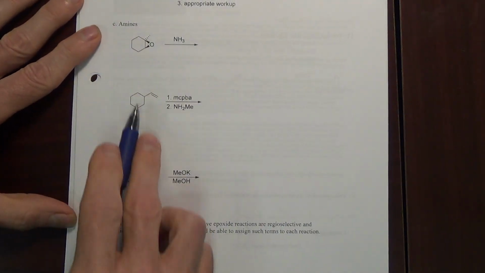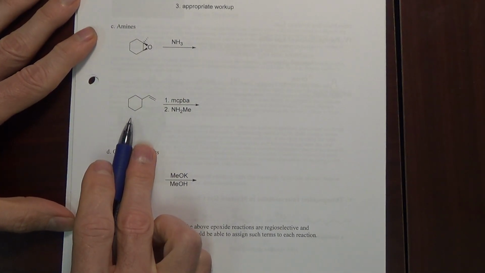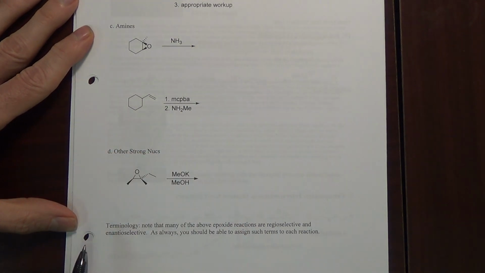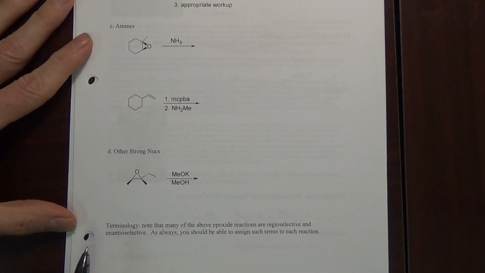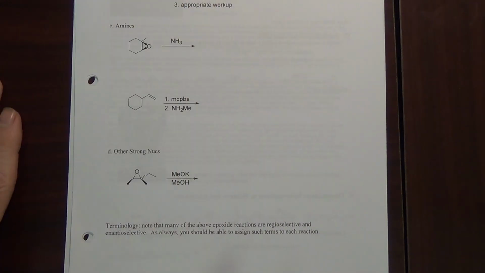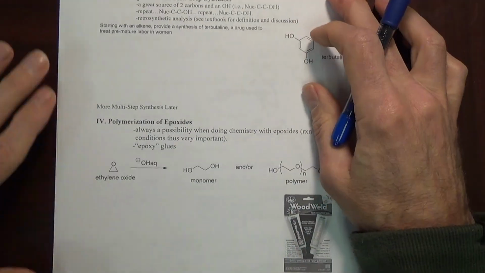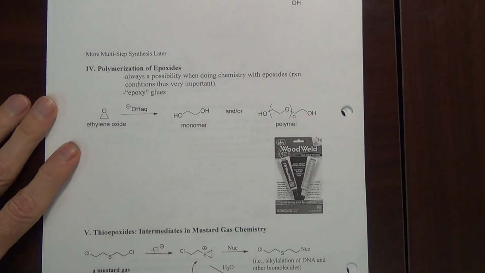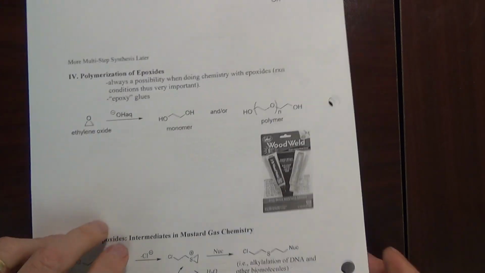We can then also use amines as strong bases. Now in this reaction we have a multi-step approach. Please look at some of these for homework. We'll pick up here, and in the next video we'll also look at multi-step synthesis using epoxides as well as polymerization of epoxides.